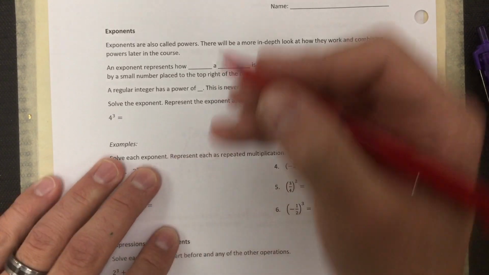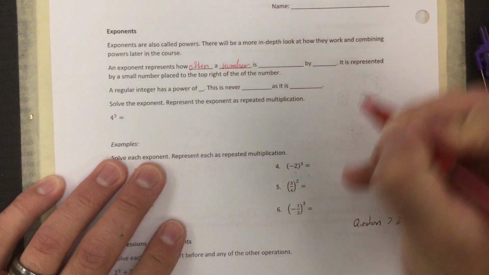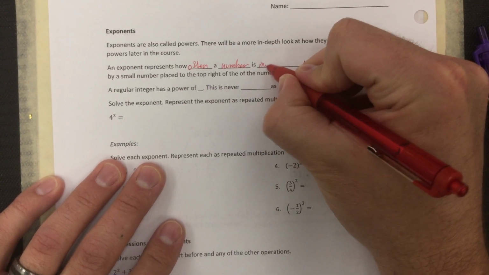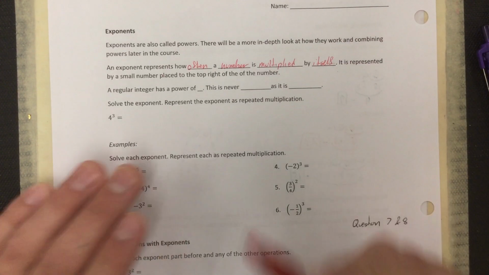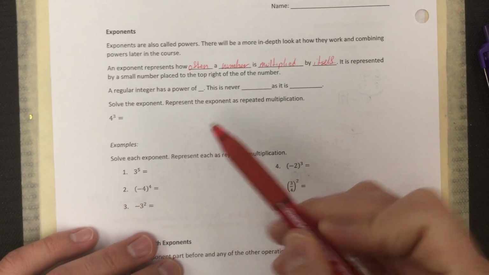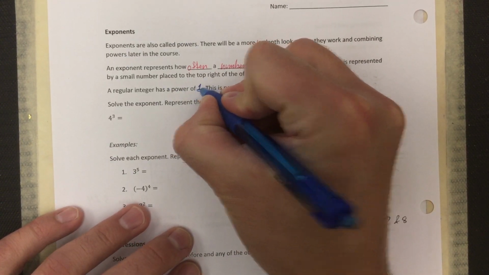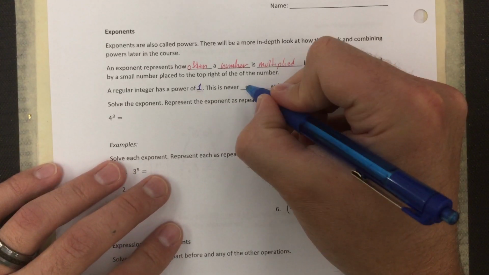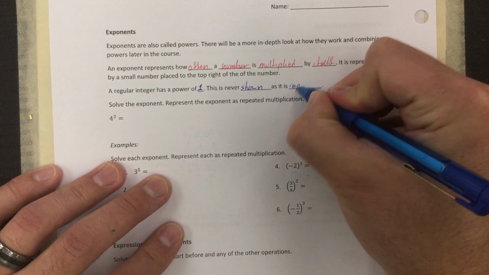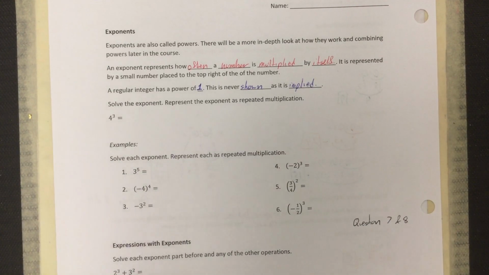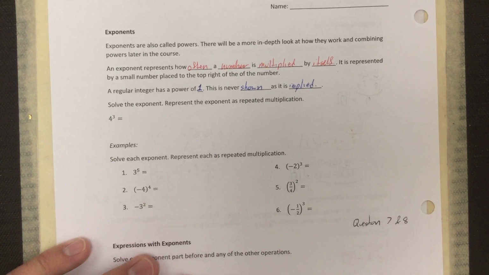An exponent represents how often a number is multiplied by itself. It is represented by a small number placed in the top right of our initial value. A regular integer has a power of 1, which we never show, it's just by itself. It's never shown, it's just implied. We don't really need to worry about that too much. All right, so let's solve each exponent.